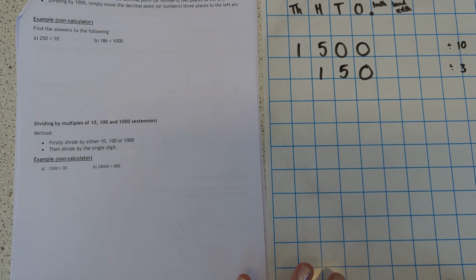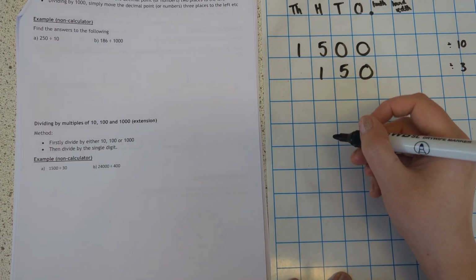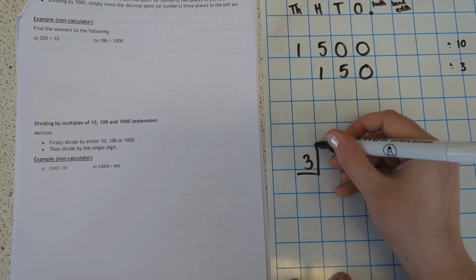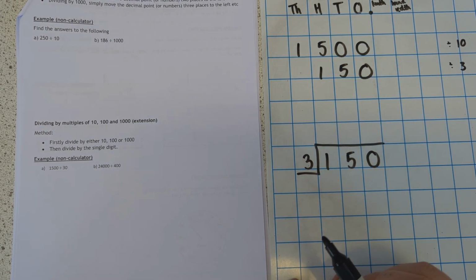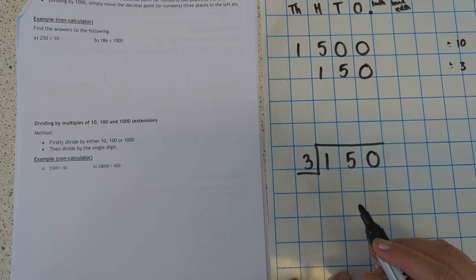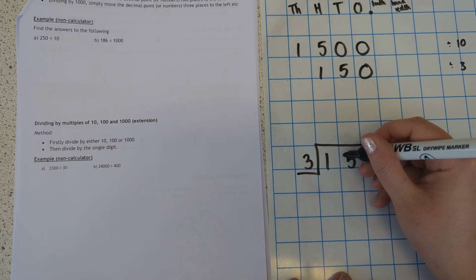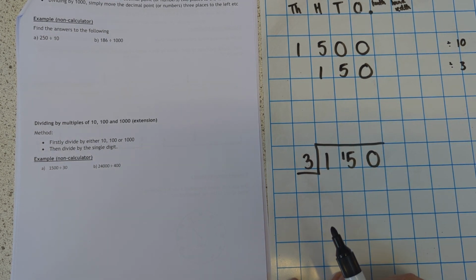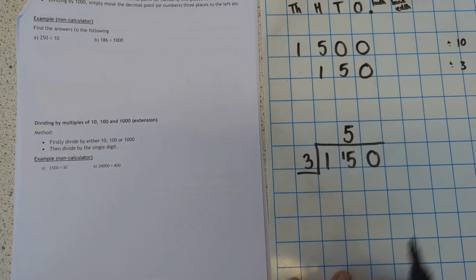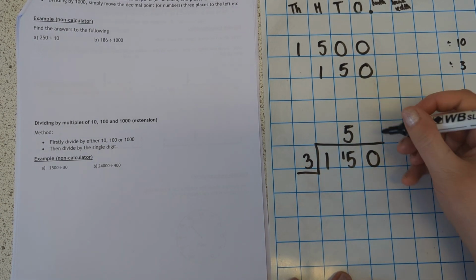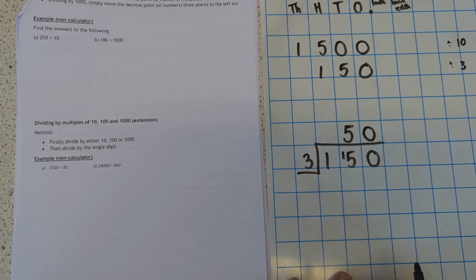Obviously you can do this the formal way, which would be setting out your sum like this. So how many 3's go into 1? Well, none do. So we still have the 1 remaining. Then how many 3's go into 15? That's 5 lots of 3 go into 15. And then how many 3's go into 0? None. So our final answer is 50.